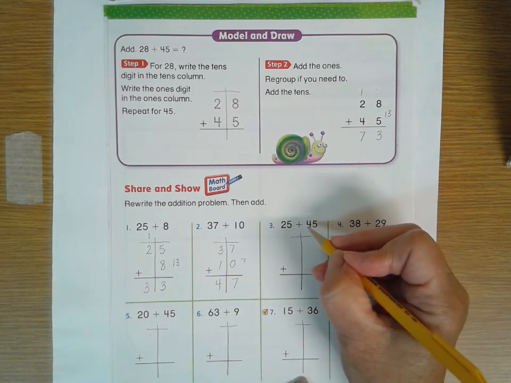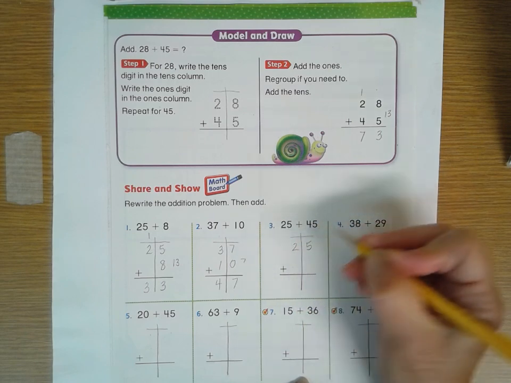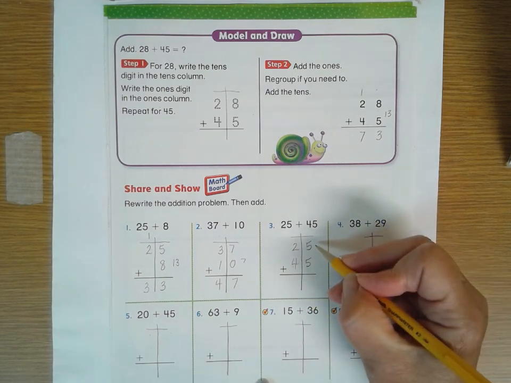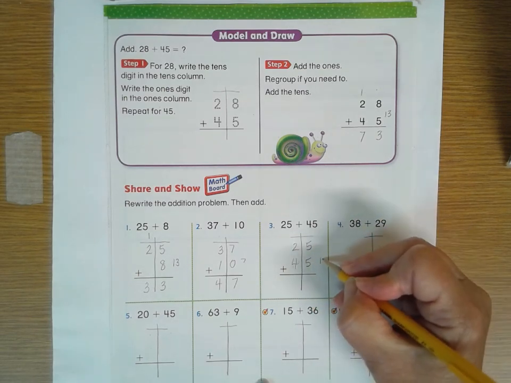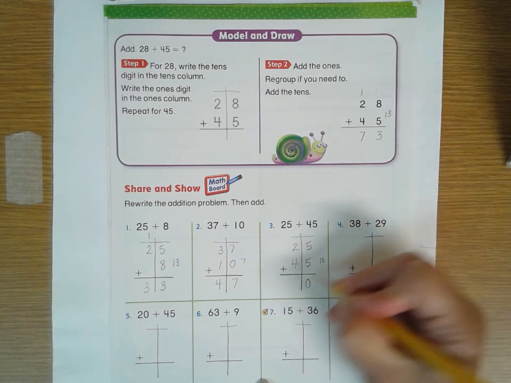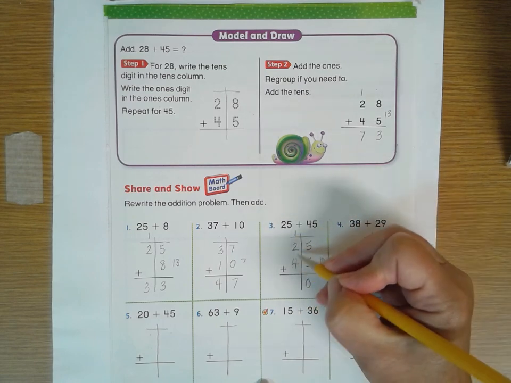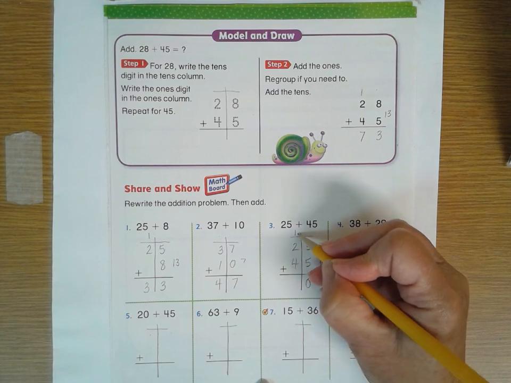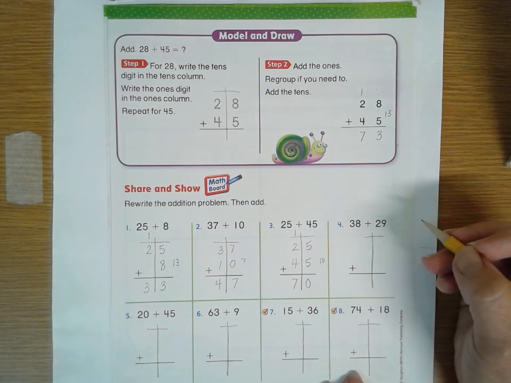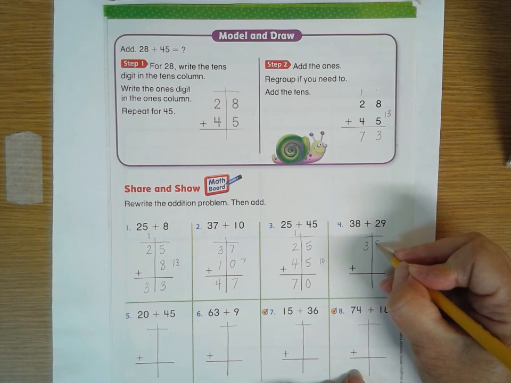Number 3, 25 plus 45. So 25 plus 45. So add our ones. 5 plus 5 is 10. In the number 10, we have a 0 in the ones place, so that goes here, and a 1 in the tens place, that goes here. So 4 plus 2 is 6. One more is 7. The answer is 70.